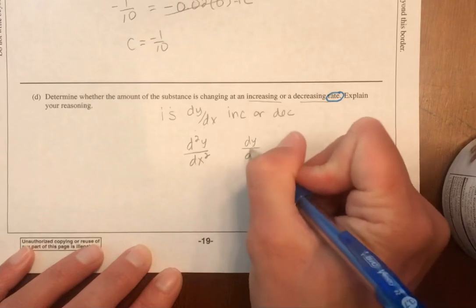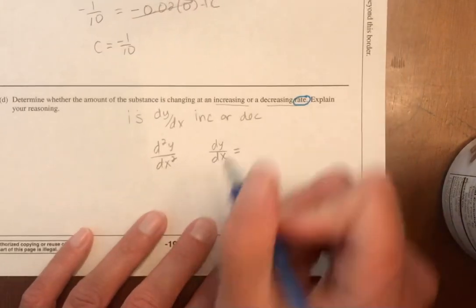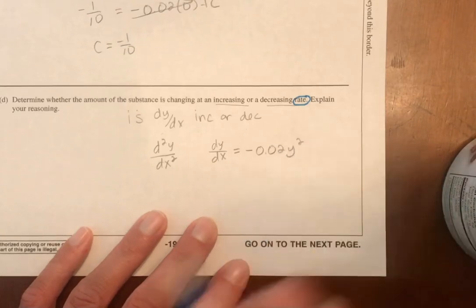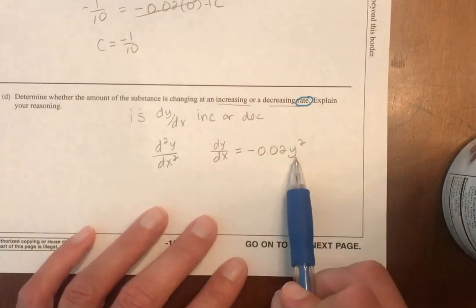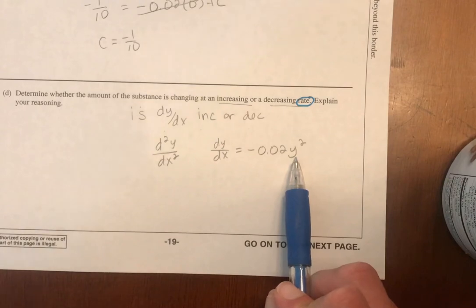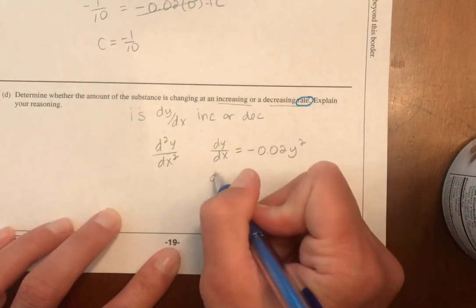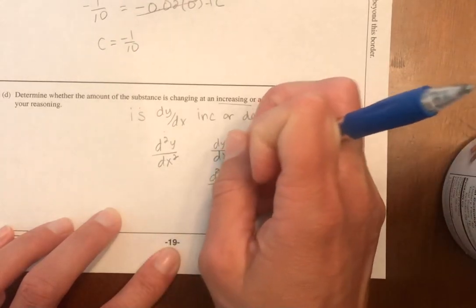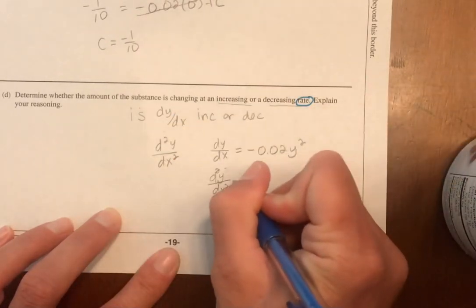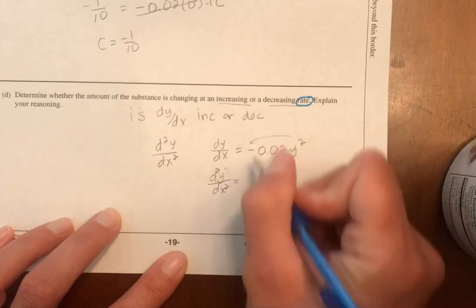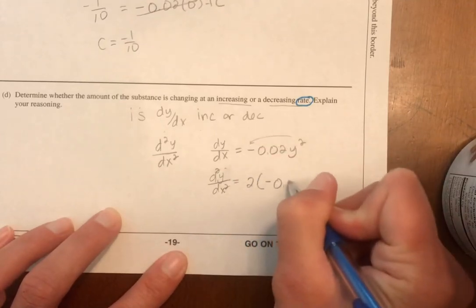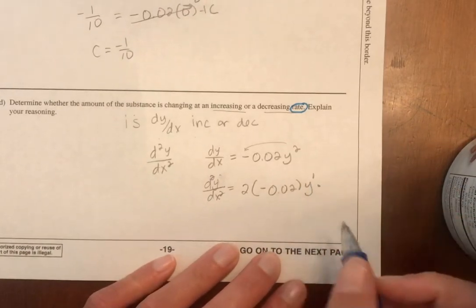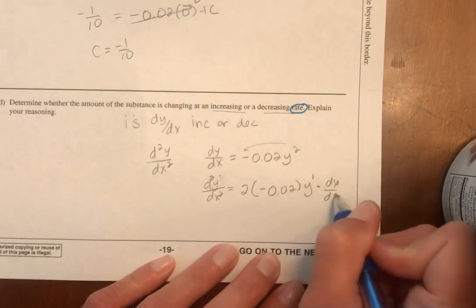So the first derivative is this. When I take the second derivative, if I've got it in terms of y, we also need to remember implicit differentiation here. So this second derivative, using the power rule, bring that down in front, 2 times negative 0.02 y to the first power times another dy/dt.